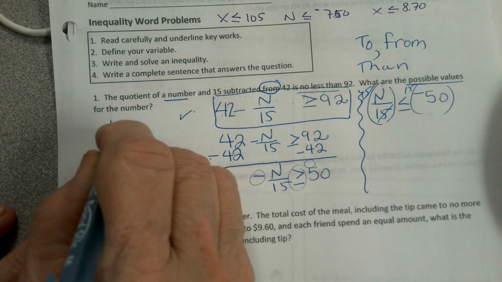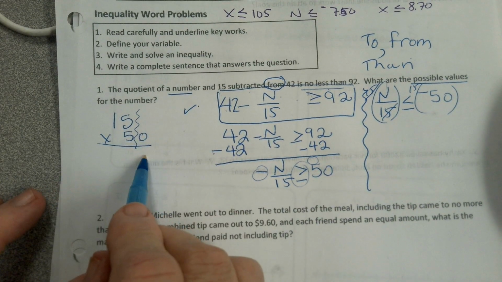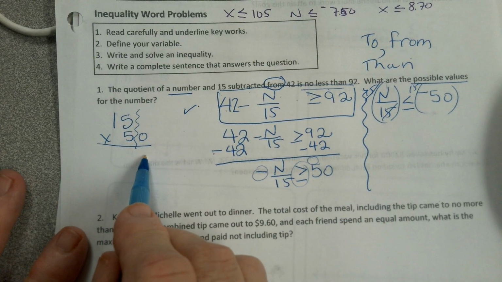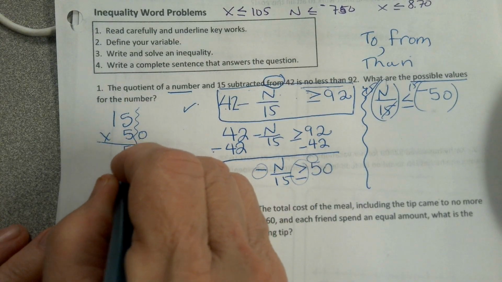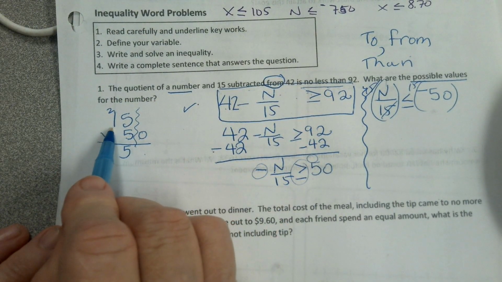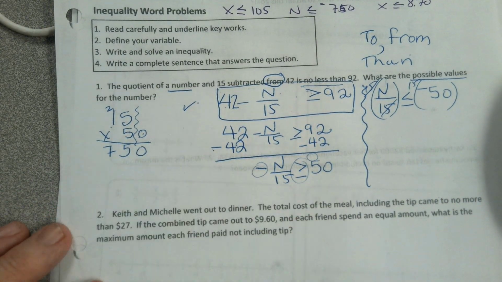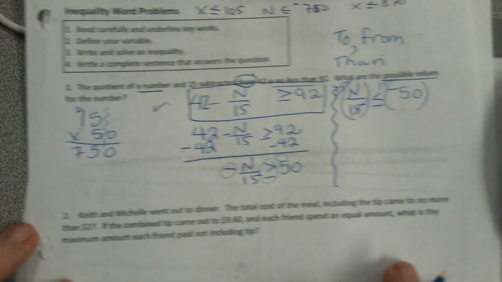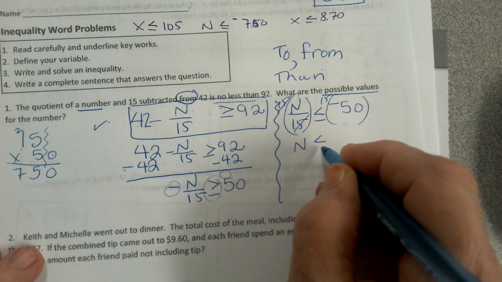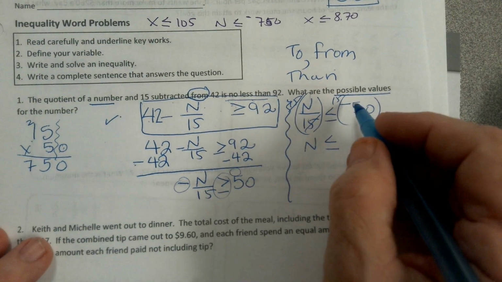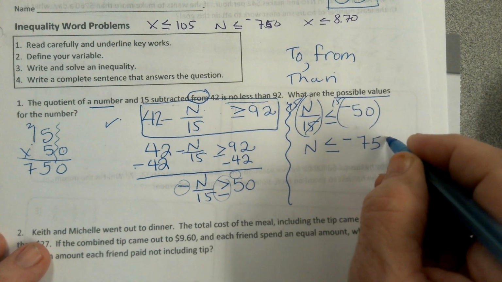So it's going to be 15 times 50. And the reason I'm sticking that 0 out is I really don't need to work with it. I can tack it on at the end. 5 times 5 is 25. 5 times 1 is 5, 6, 7. And then tack on my 0. So 15 times 50 is what? 750. So my numbers are going to be less than or equal to negative 750.